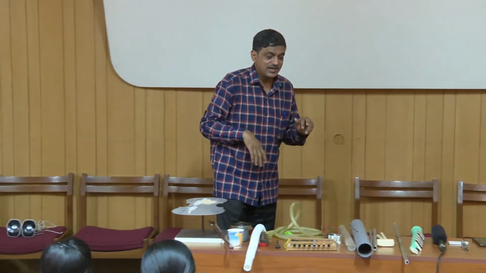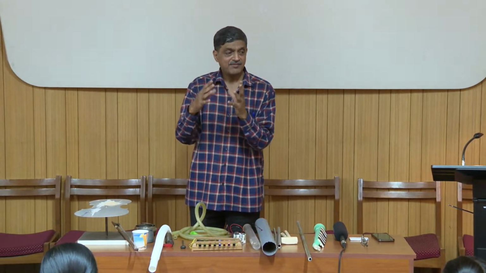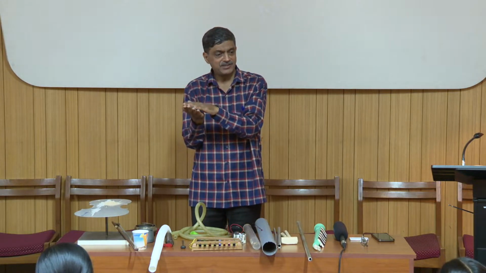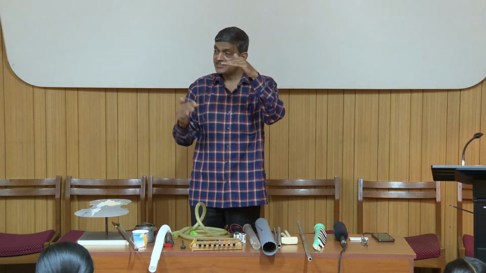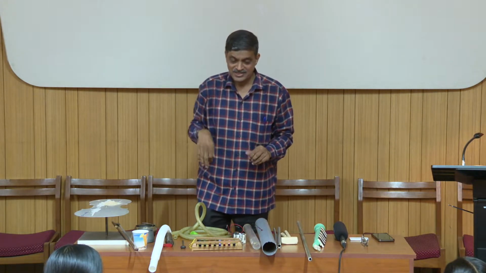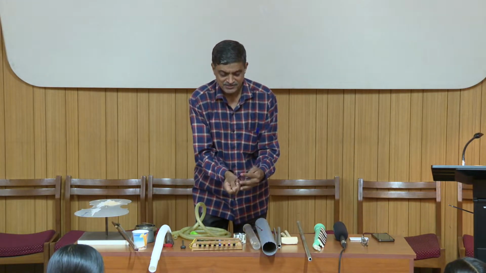Now these nodes and antinodes can be very tricky. When crest and the crest meet, the sound gets added up. When trough and the trough meet, sound gets added up, they become loud. But when the crest and the trough meet, they cancel out. What is this phenomenon called? It is superposition. So how this superposition happens, it is a simple demonstration.